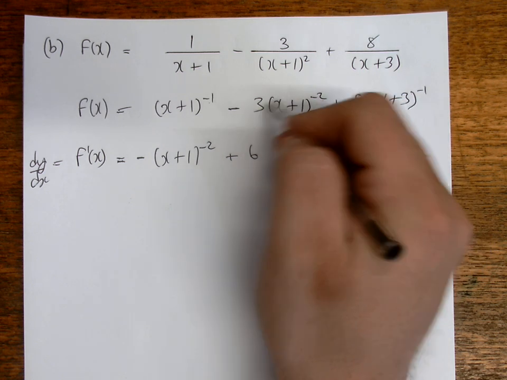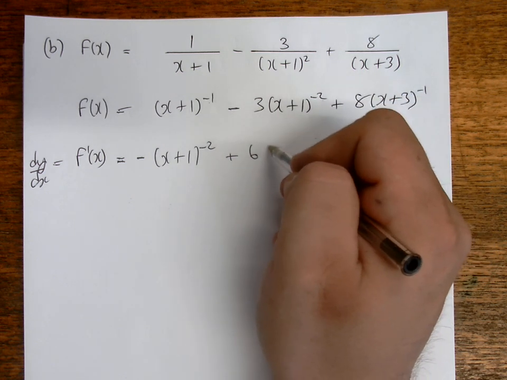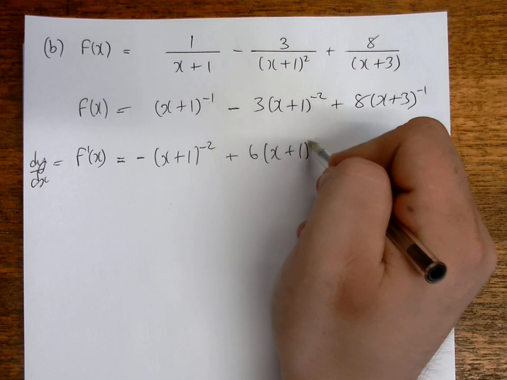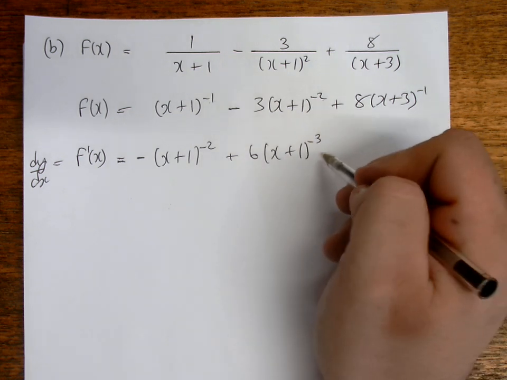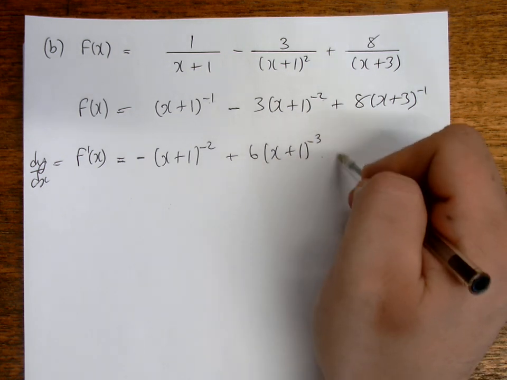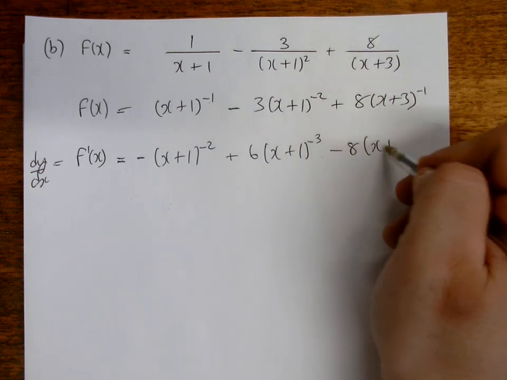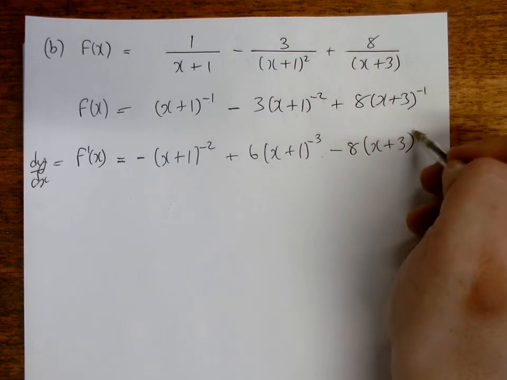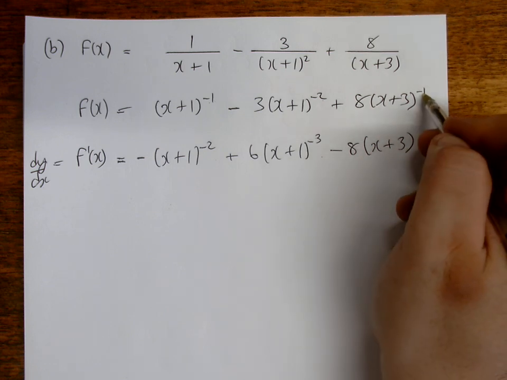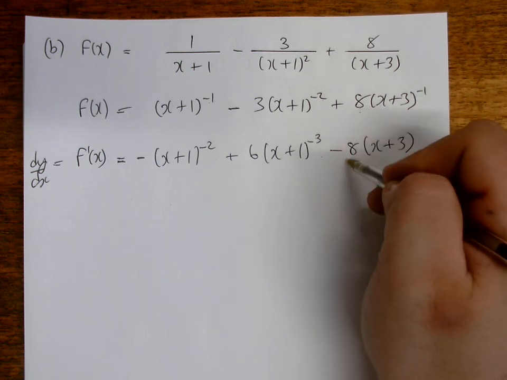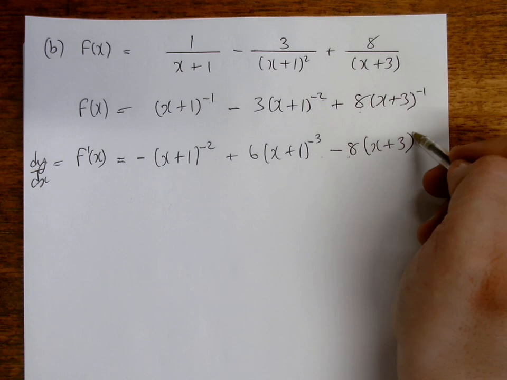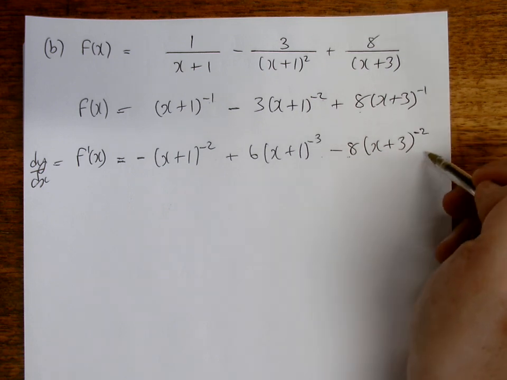Minus 3 times minus 2 is plus 6. Take away a power from that, so you get minus 3, times the derivative, which is just times 1. Bring the power down here. Taking the power down there is minus 1 times 8, which is negative 8. Take away 1 from that, so it'll be negative 2, times then 1 from there, yeah?